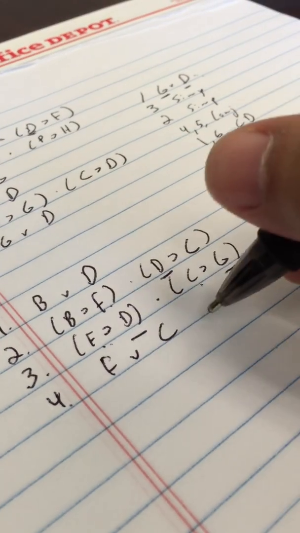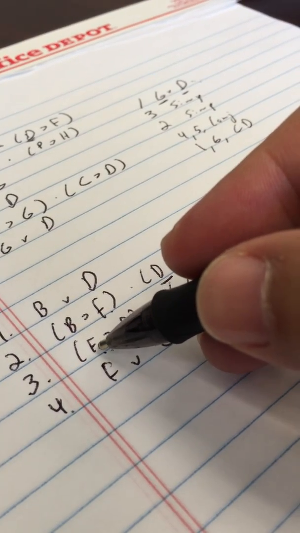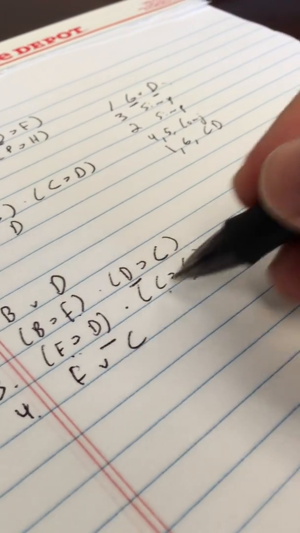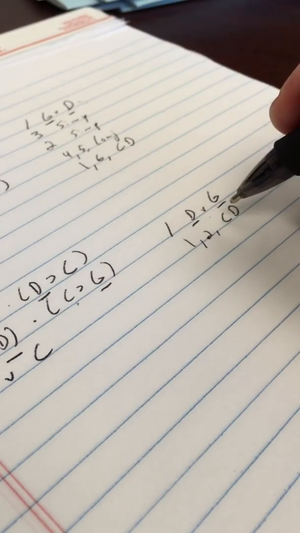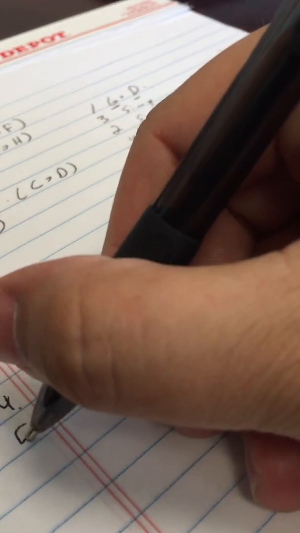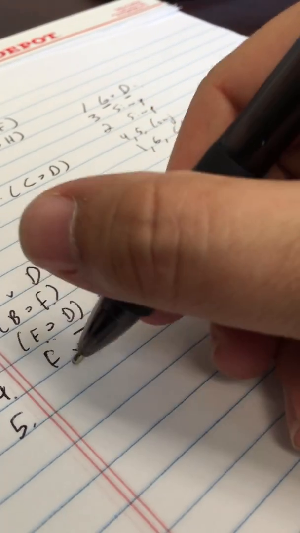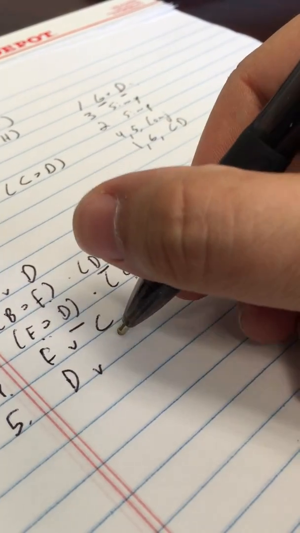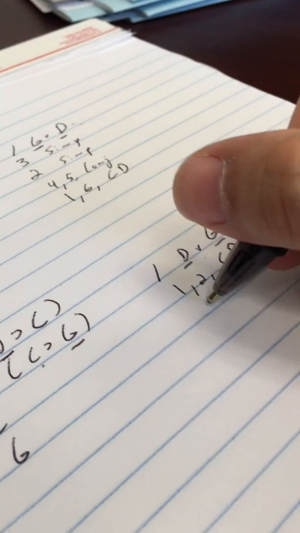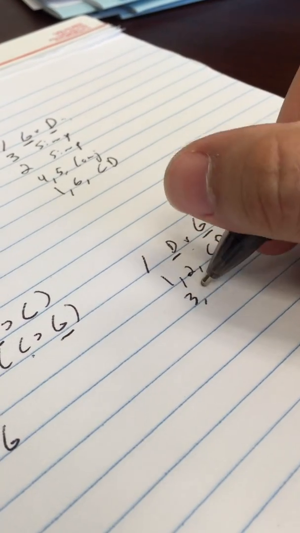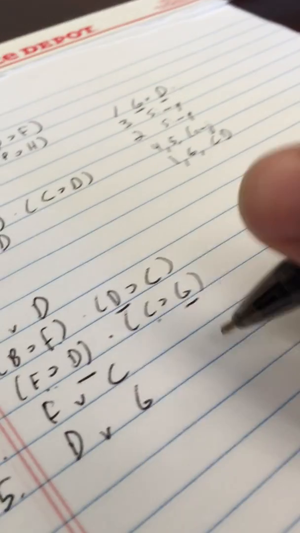And now that I have F or C, I can use another constructive dilemma to get to D or G, again, which is what I want to prove. So line 5, I use line 4 along with line 3 to get D or G. That's line 3, 4, constructive dilemma, and that's the conclusion.